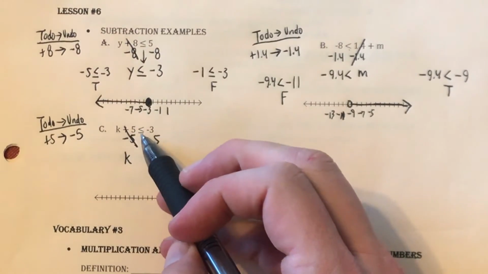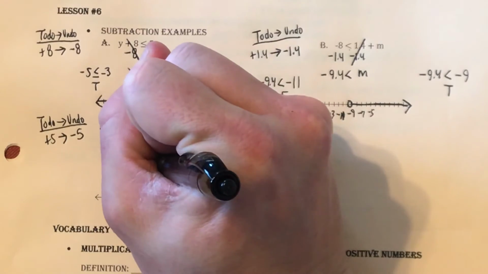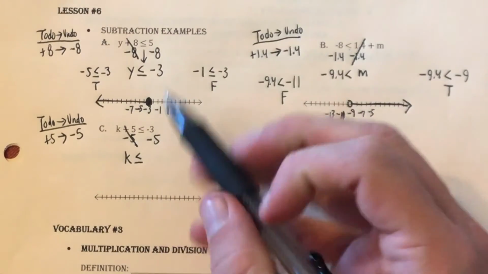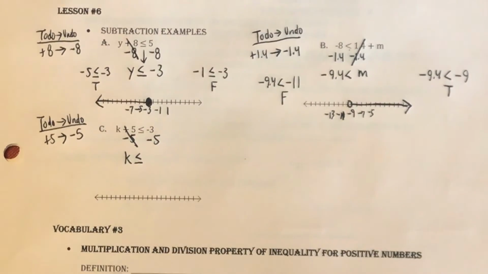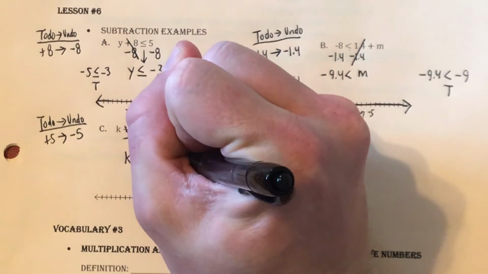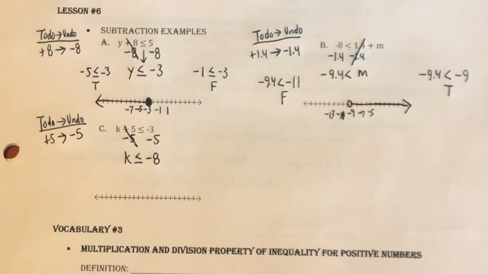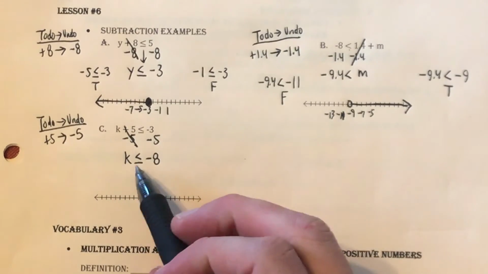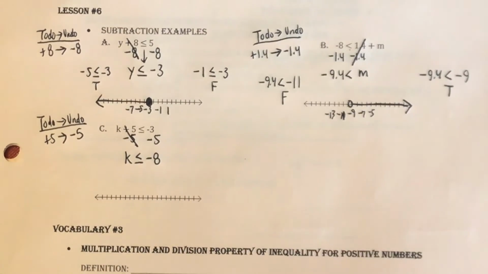I need to bring down my inequality symbol as it is, which is less than or equal to, and then negative 3 minus 5, that's bad guys and bad guys, so they join together to make a team of 8 bad guys, so negative 8. So I've got k is less than or equal to negative 8.